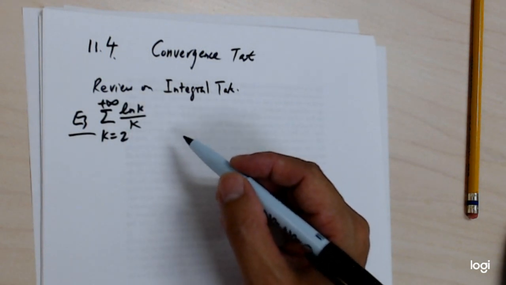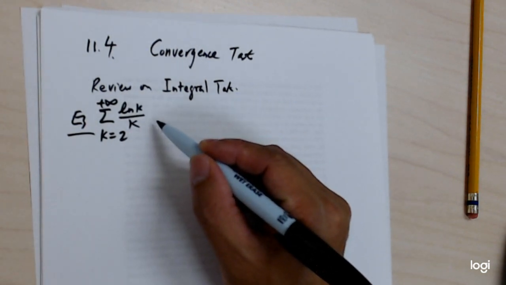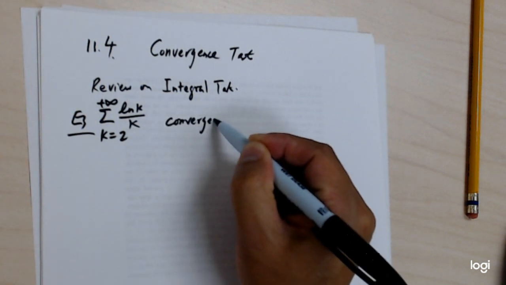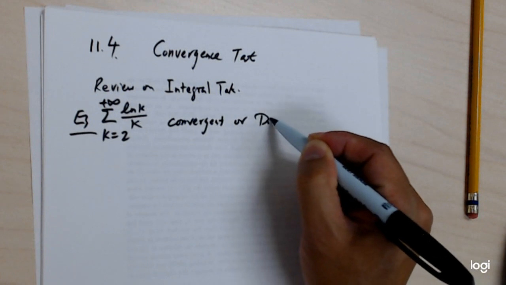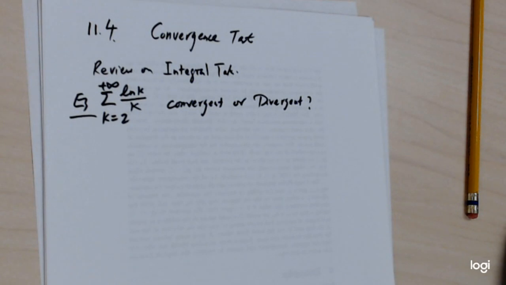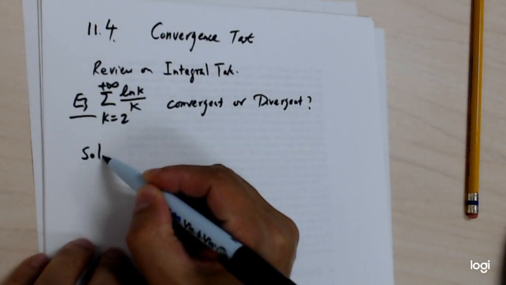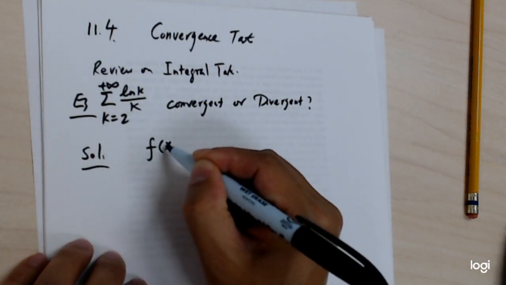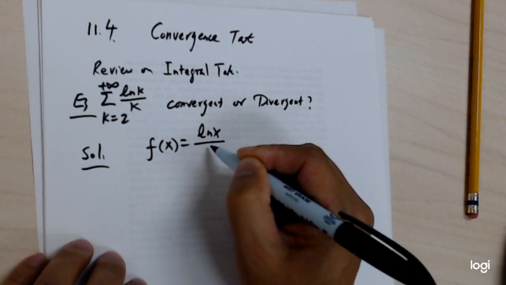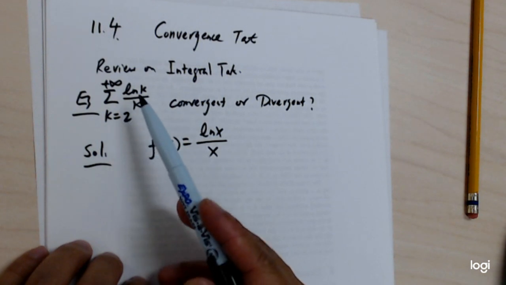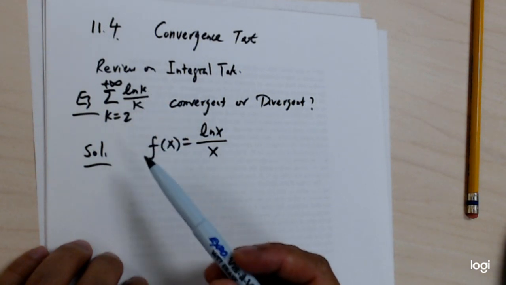All right, and I'll show you one example here. Test this one for convergence or divergence. To apply the integral test here, we're going to try to write down the associated function: ln x over x. And x here starts from 2. I do not start from 1 because ln 1 is just 0. So I start from 2.